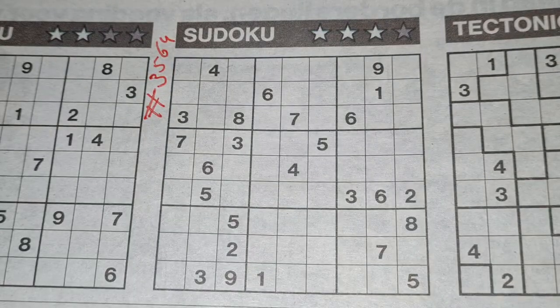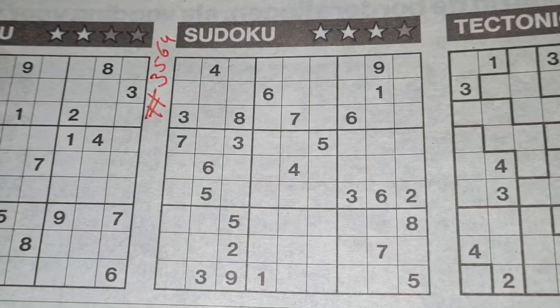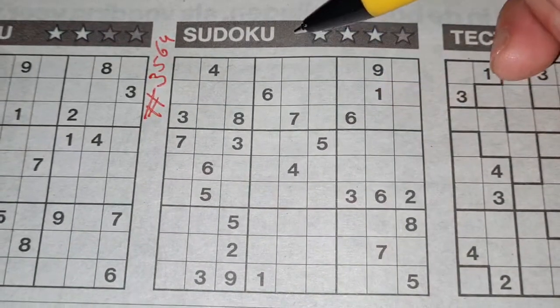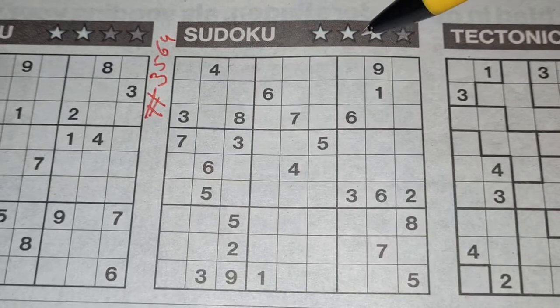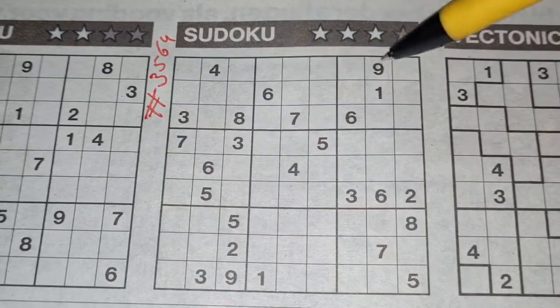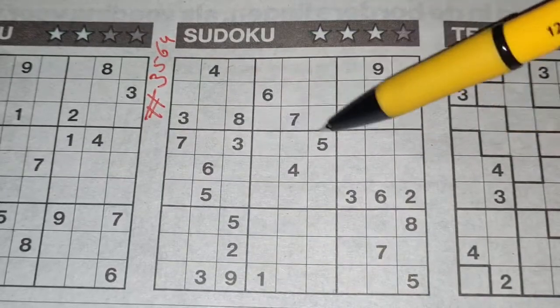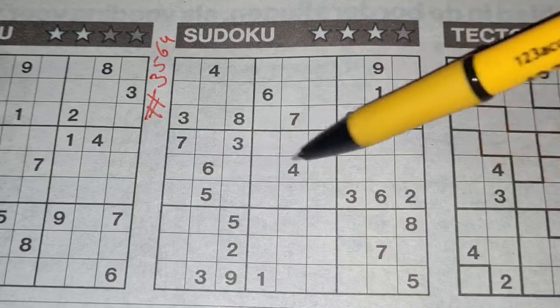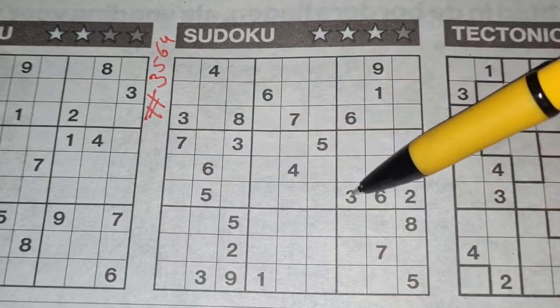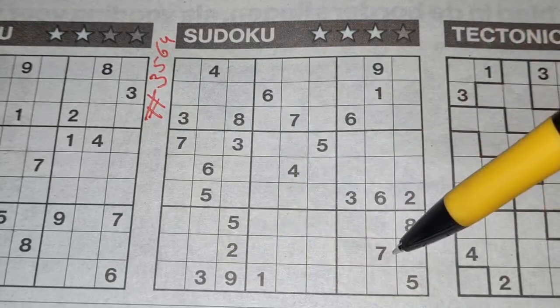So before I start, I always count the printed digits. For 3 stars, it's always 25. But let me check. 1, 2, 3, 4. Plus 4 is 8. Plus 3 is 11. Plus 2 is 13. 14, 15, 16, 17, 18, 19, 20, 21.